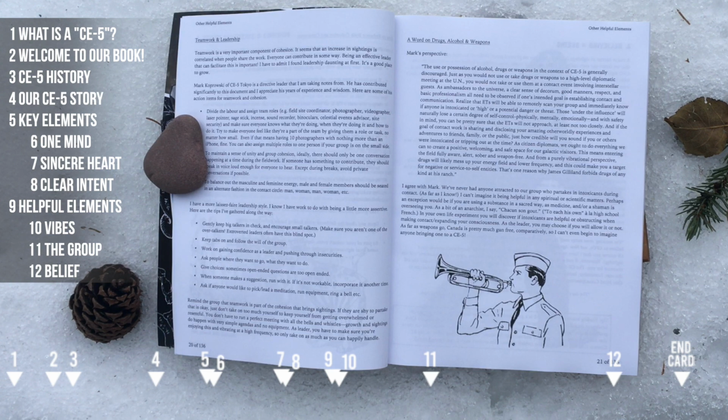I have a more laissez-faire leadership style. I know I have work to do with being a little more assertive. Here are the tips I've gathered along the way.